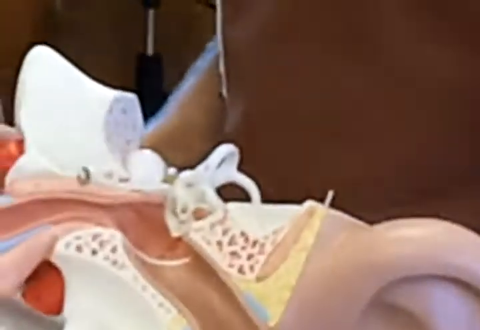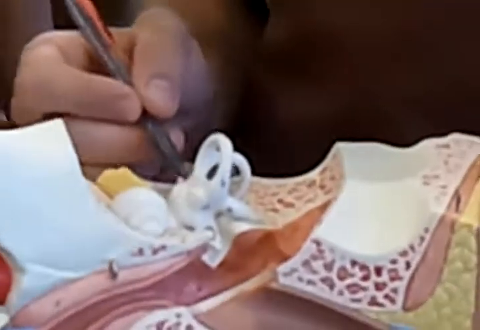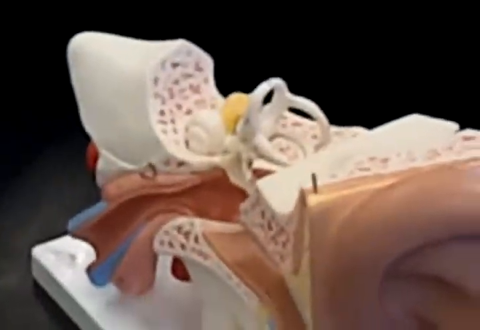What else am I missing? Inside here we have two different parts called the utricle and saccule. They're going to be inside here. In fact, let's see if we can. I'm going to grab another model or two.